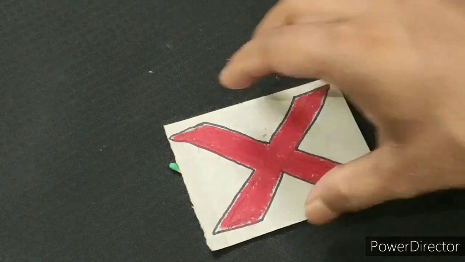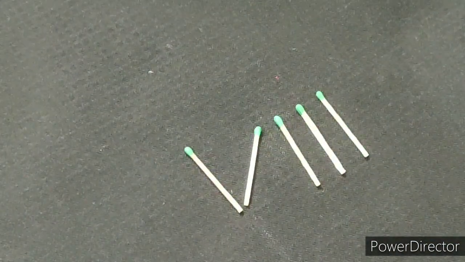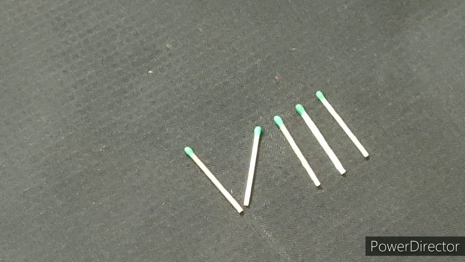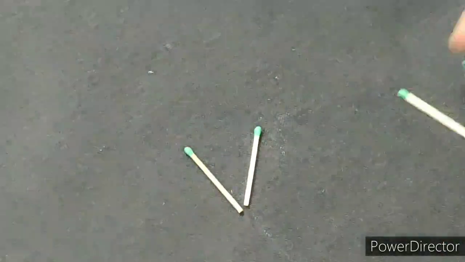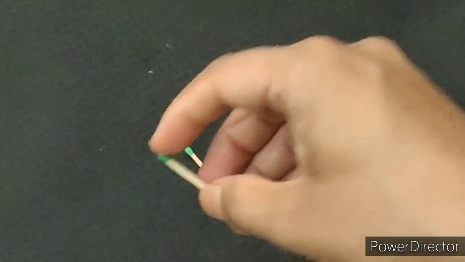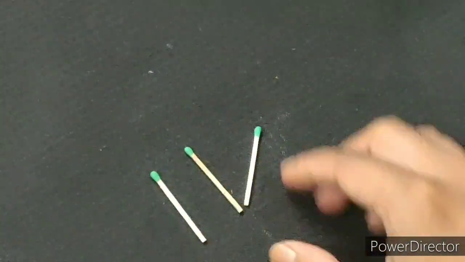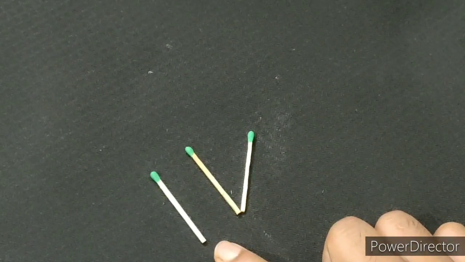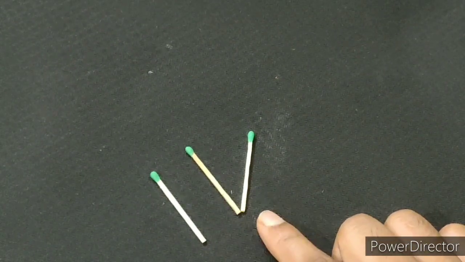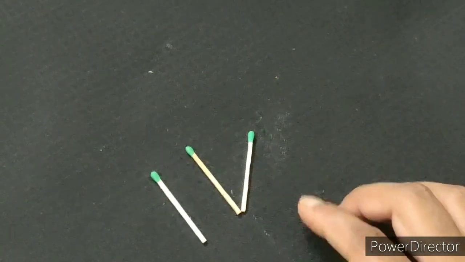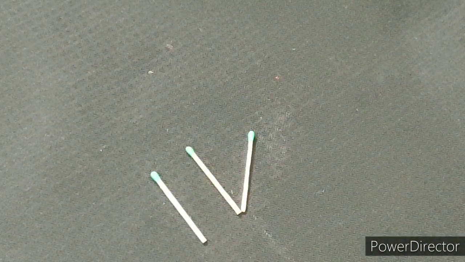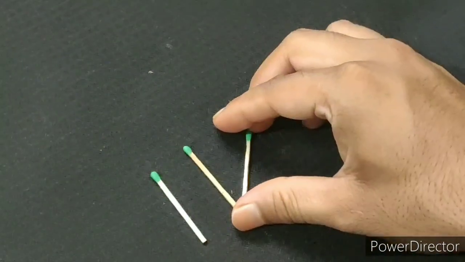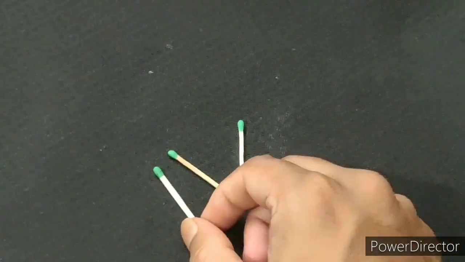So now let's find the solution. In rule number 3 we have learned that if a smaller numeral is placed at the left of the larger numeral, it will be subtracted from the larger numeral. So with the help of this we will do the solution. One more caution is there.